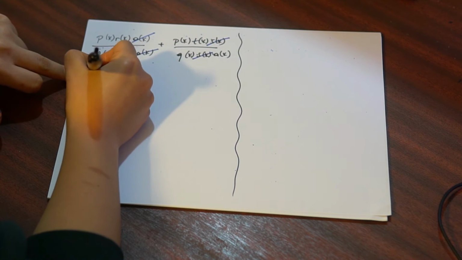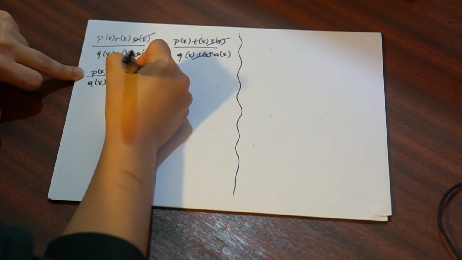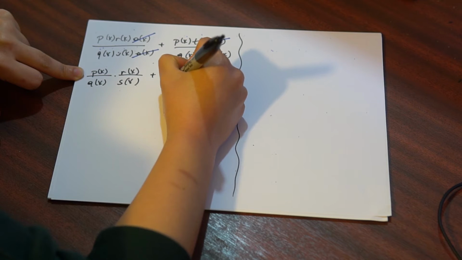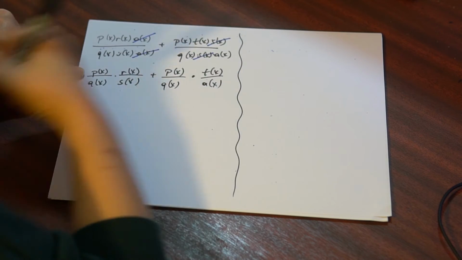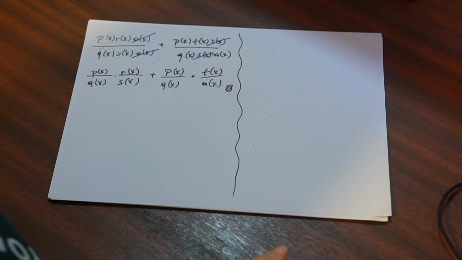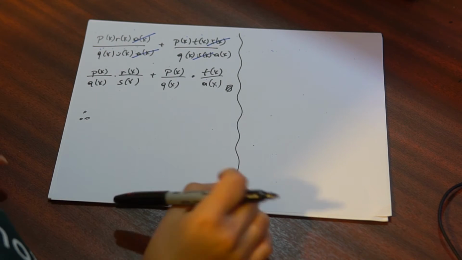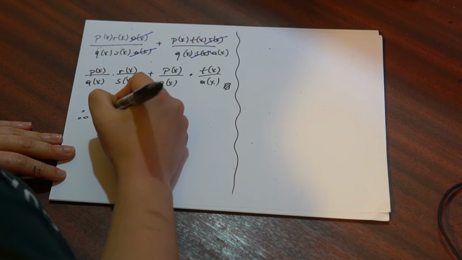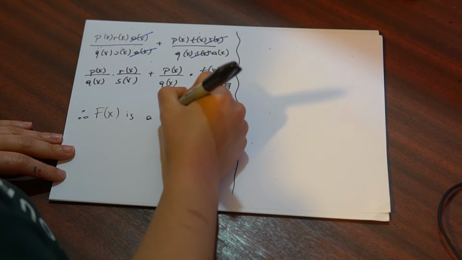So we will have p(x) over q(x) times r(x) over s(x) plus p(x) over q(x) times t(x) over a(x). So we show that multiplication is distributive over the addition. So we show that the 8th field axiom holds. So the set of rational functions is a field.